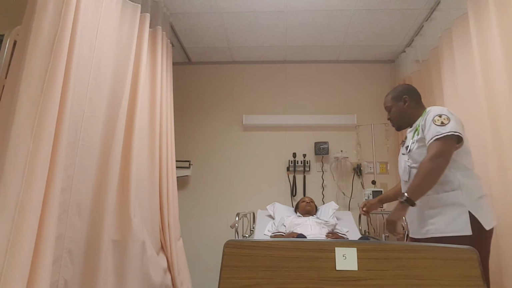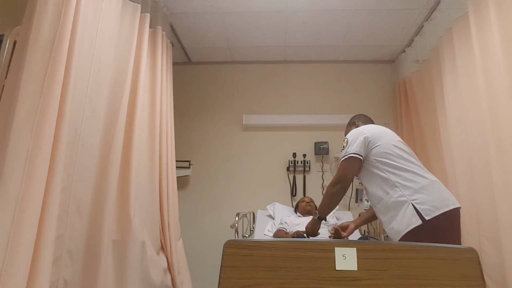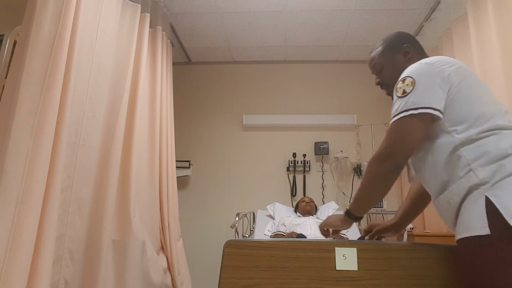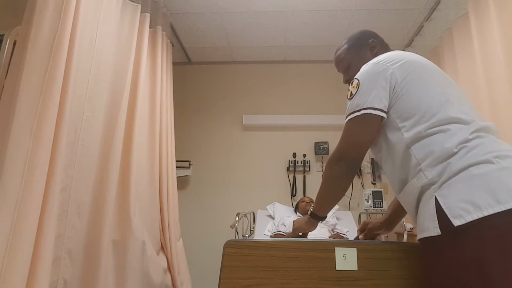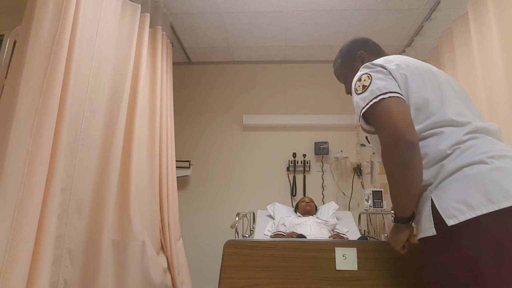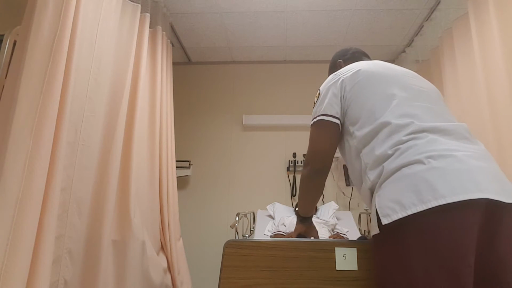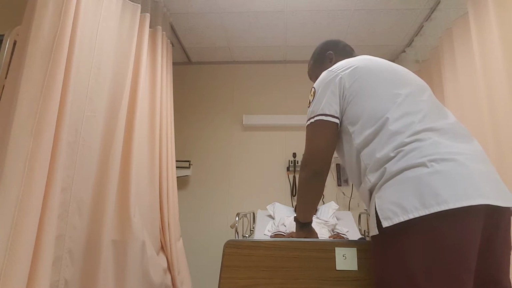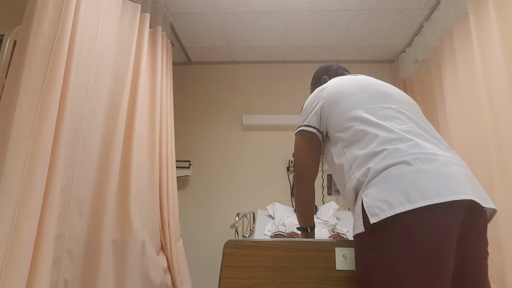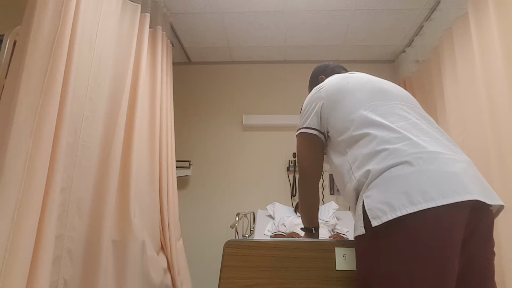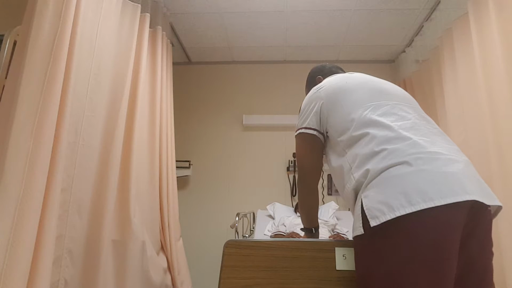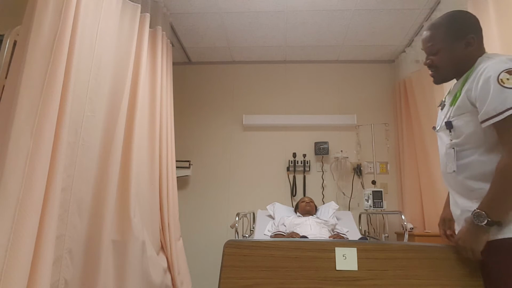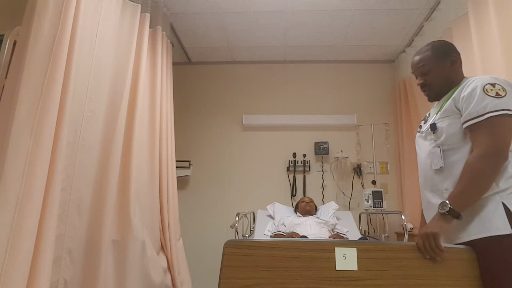Check the cap refill. Patient's capillary refill is less than 3 seconds, and I'll also check capillary refill for the lower extremities and the toes. Also less than 3 seconds. Check the pedal pulse. Pedal pulse is present and strong, +2. I'll check the posterior tibial pulse. That is also present. Pedal and posterior tibial pulses are present, strong +2 bilaterally and equal.